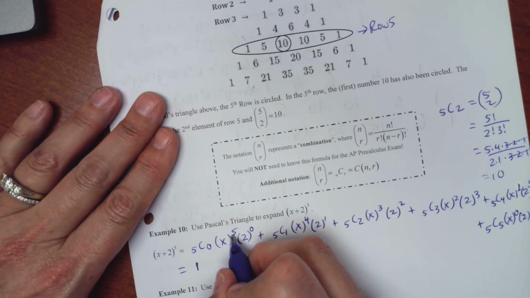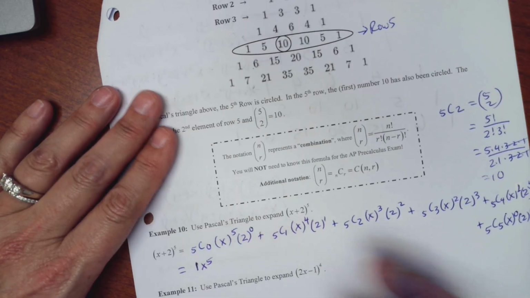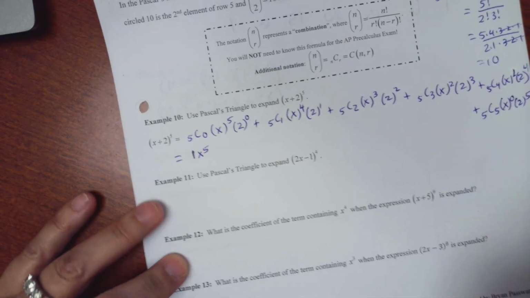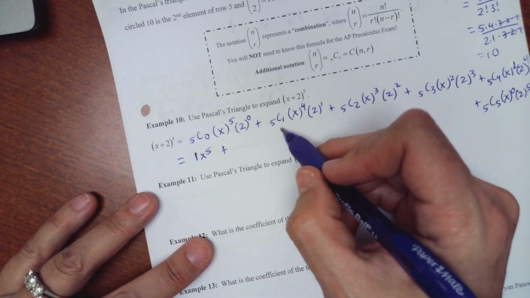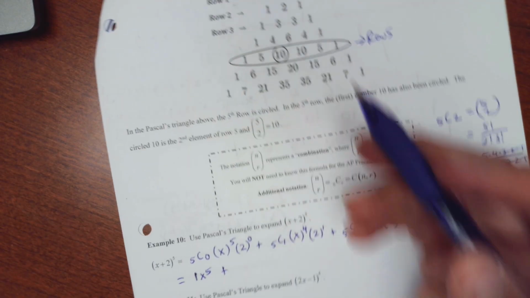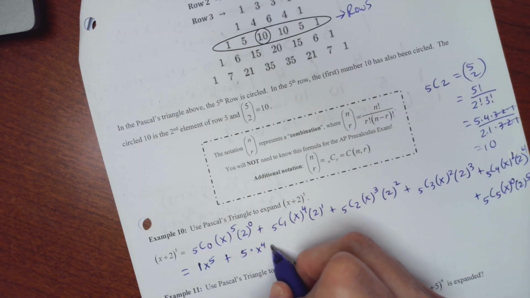It's going to be x to the 5th and 2 to the 0. So 2 to the 0 is 1, so it's going to be 1x to the 5th. So there we go. That's the first term. Plus, then I'm going to have 5 choose 1, which is 5. So I got 5 times x to the 4th times 2.